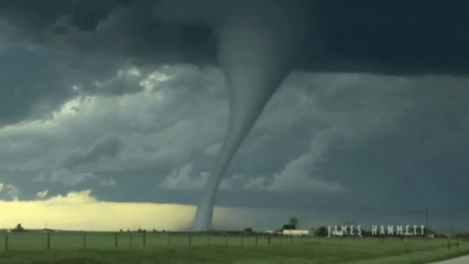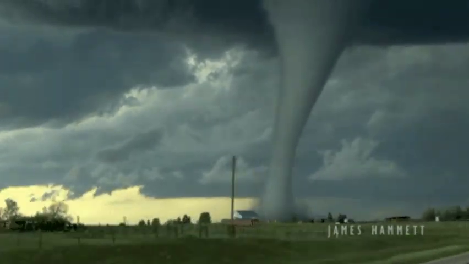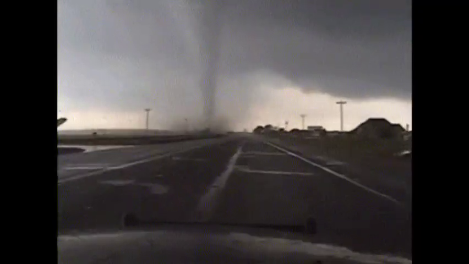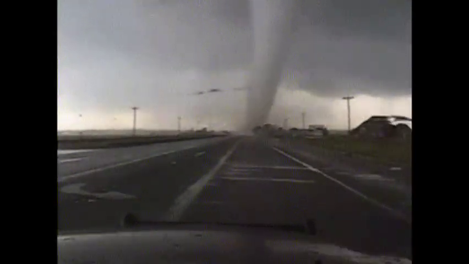80% tornado formation. When the rotating column of air reaches the ground, a tornado is officially born. Dust, dirt, and debris are pulled into the air. A visible tornado now begins moving across the landscape.